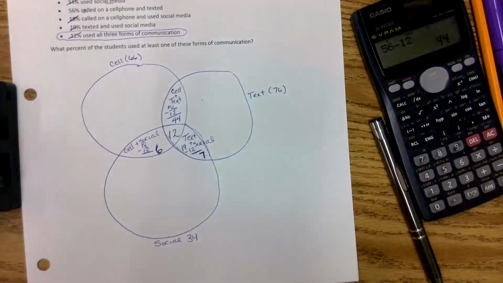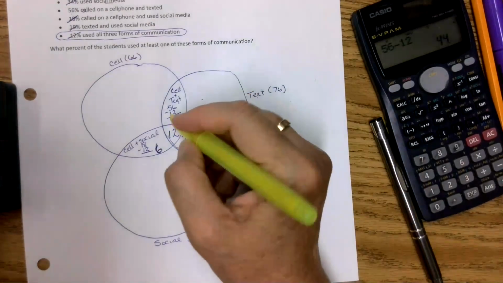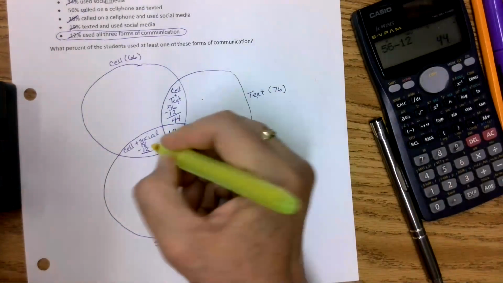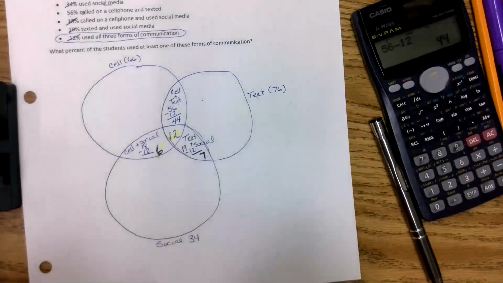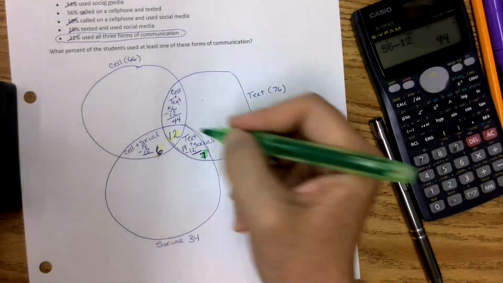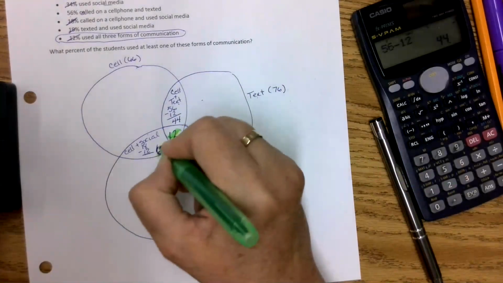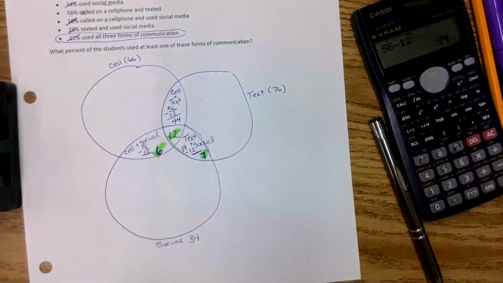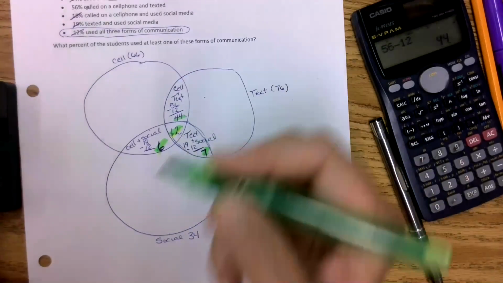So at this point, I'm going to highlight these numbers. Let's try green. There. So those are numbers, those are my totals. Those belong, oops, and the 44 in the little boxes.